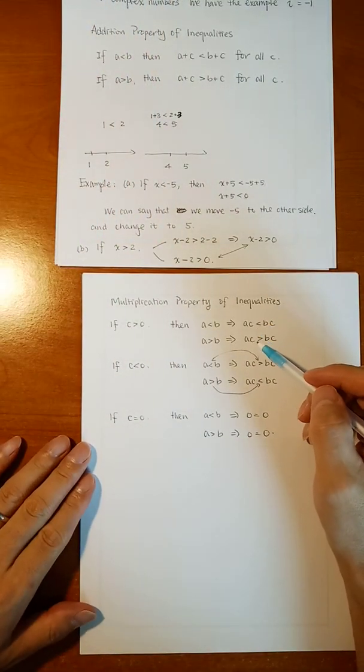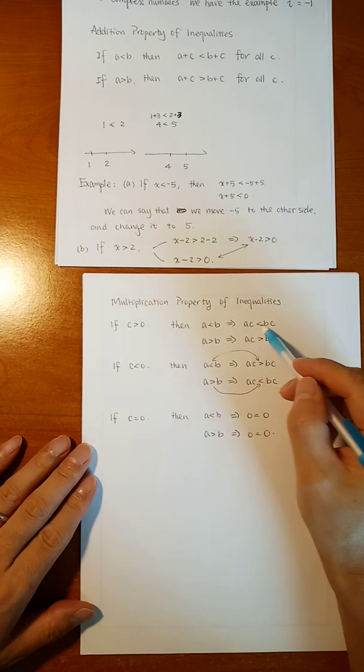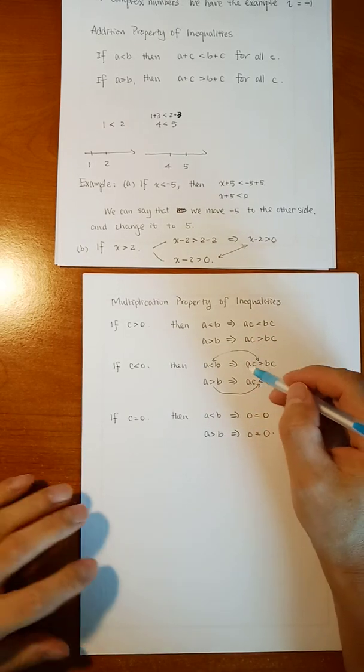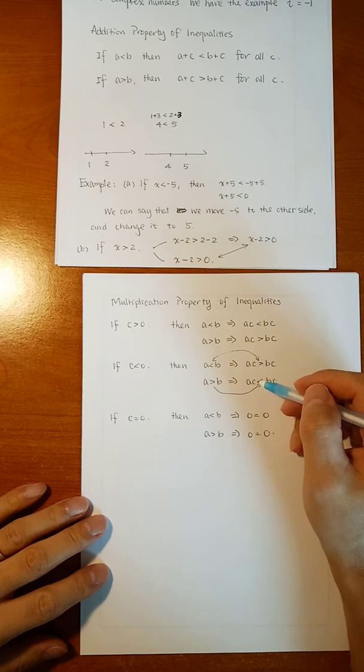You do the multiplication with a positive number, you keep the direction of the inequality. If you multiply it with a negative number, you're going to change the direction.